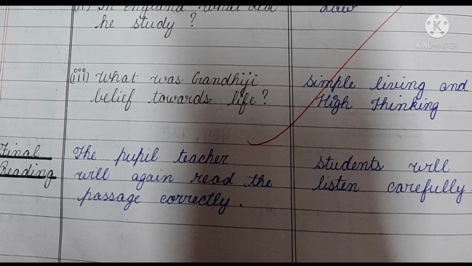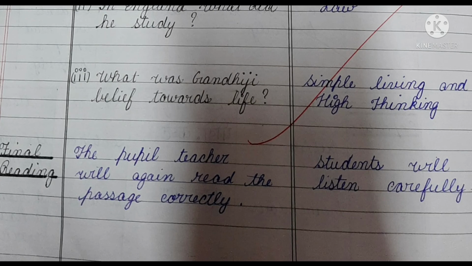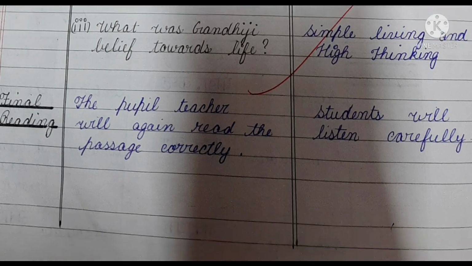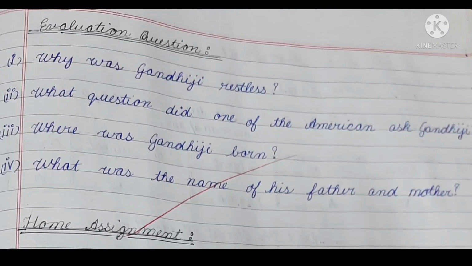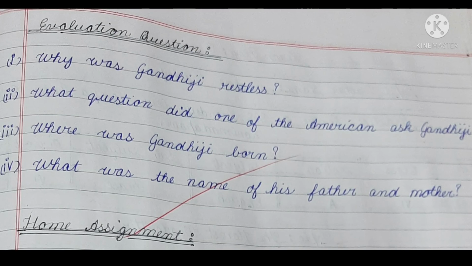And then comes your last element, final reading. The pupil teacher will again read the passage correctly. Students will listen carefully. Then comes your evaluation question, in which you can frame questions like, why was Gandhiji restless?